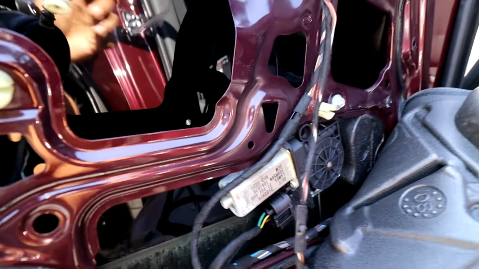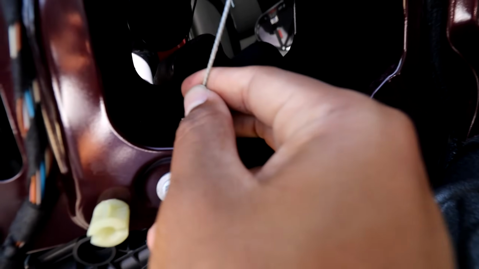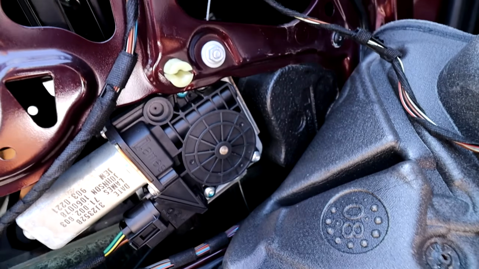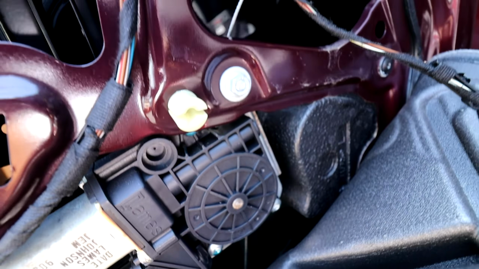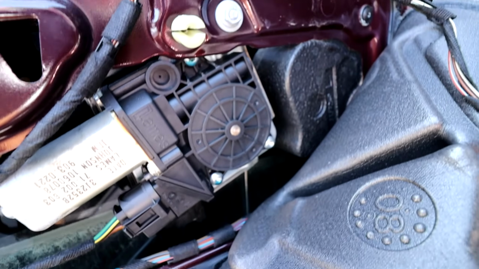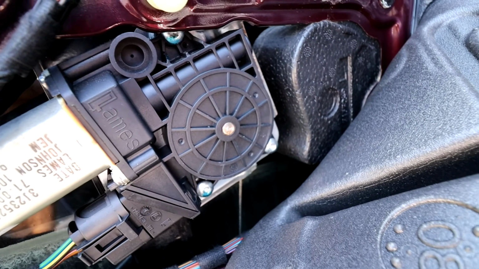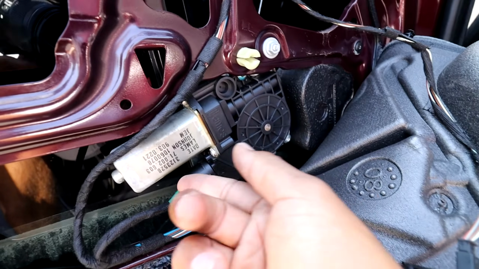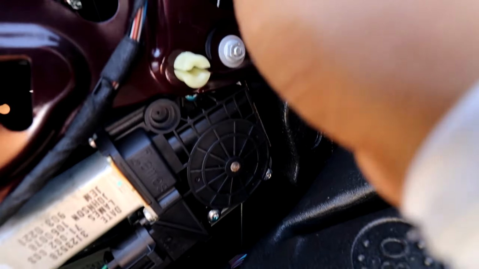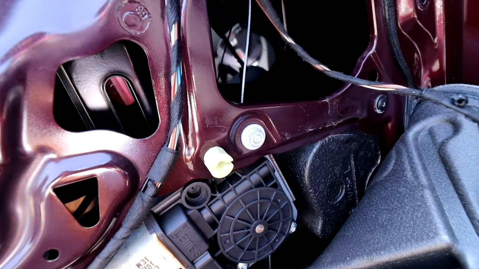All right, so now it's looking like the whole motor is jammed or something in here, because this cable isn't really moving anymore, even though I'm pressing the button to roll it up and down. It makes a noise, you can see, but the cable isn't moving as much as it should be. It just seems like it's jammed. So I'm now thinking I'm gonna have to replace the whole window regulator here. That's what it's called. It just seems like it's jammed or something, because it's not moving like it's supposed to.